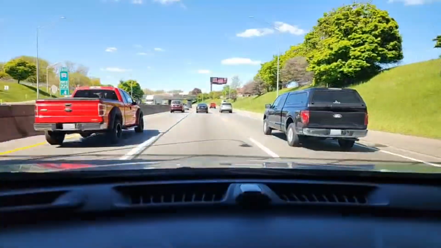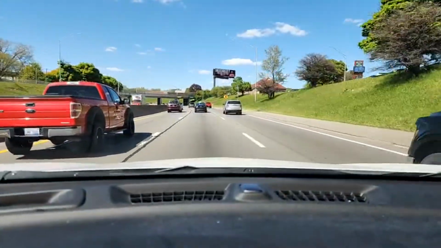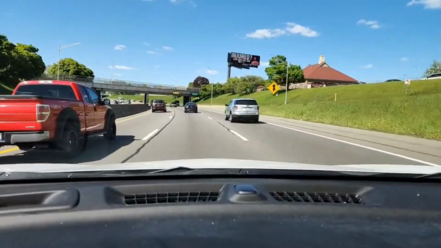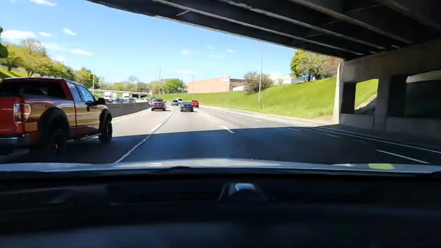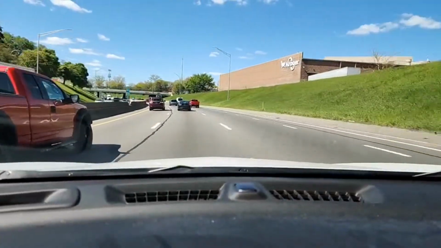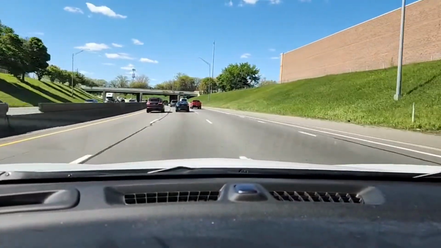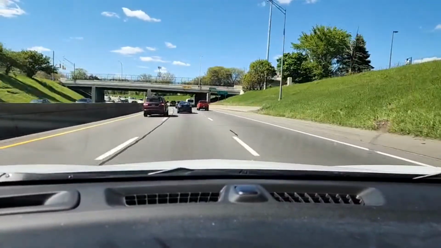but we want to be consistent with our speed. And that's one of our master criteria. We want to have great speed control. We want to be consistent with our approach to being a defensive driver. And we're not going to let anything upset us.